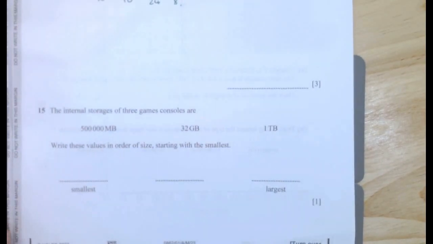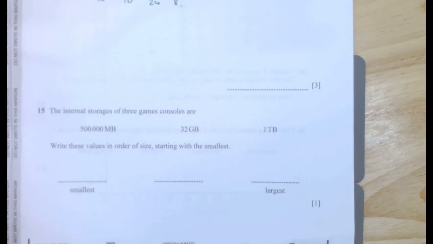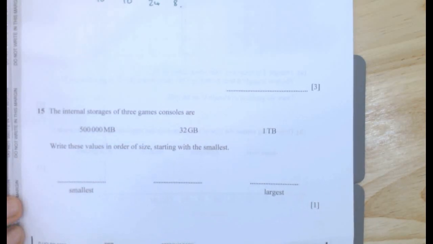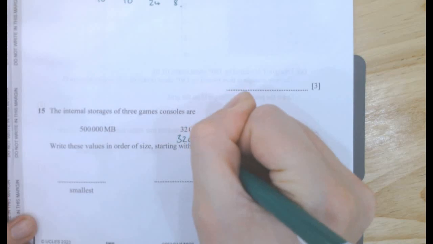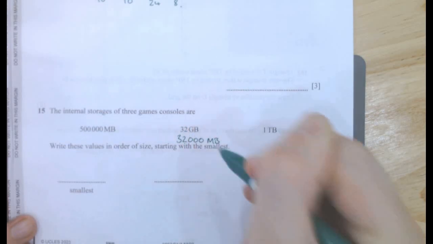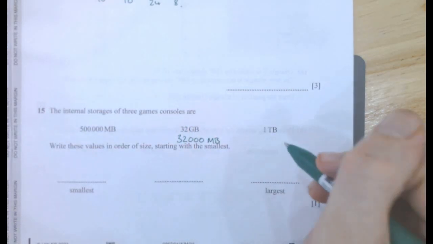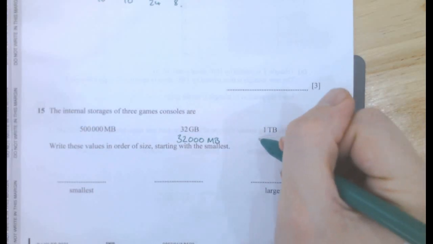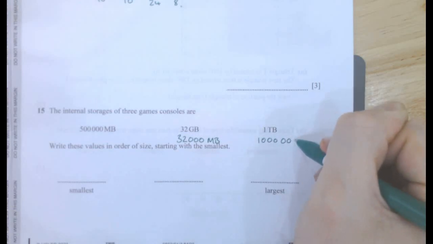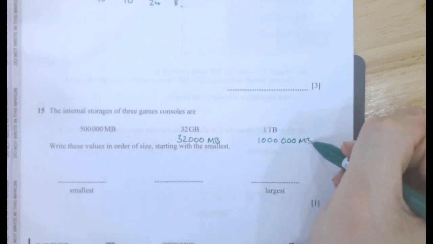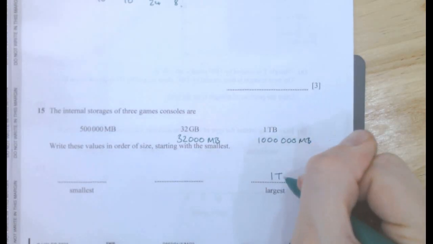The internal storage of 3 games consoles are 500,000 megabits, 32 gigabytes, and 1 terabyte. Write these in order of size. Okay, so 32 gigabytes is 32,000 megabytes. Okay, and then terabytes are 1,000 gigabytes. Okay, so that would be 1,000 gigabytes, which is 1,000,000 megabytes. All right, so the largest is the 1 terabyte.